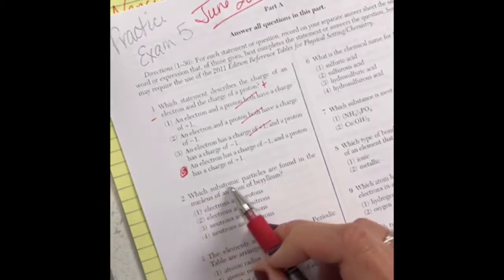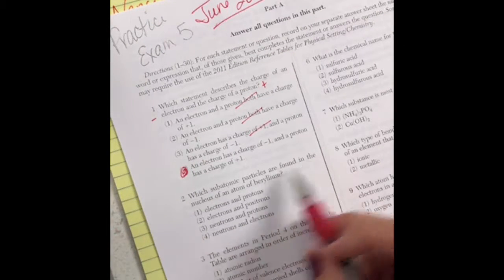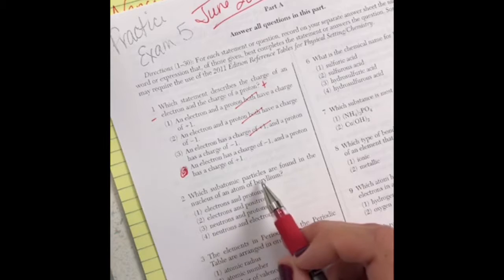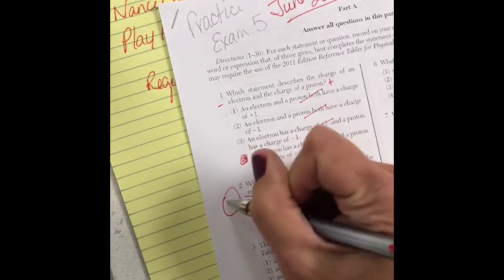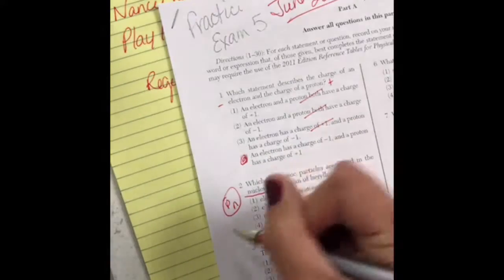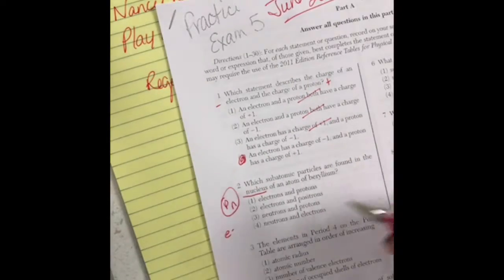Number 2, which subatomic particles are found in the nucleus of an atom of beryllium? The nucleus is where the protons and the neutrons are, and the electrons are outside in orbitals. So protons and neutrons are in the nucleus.